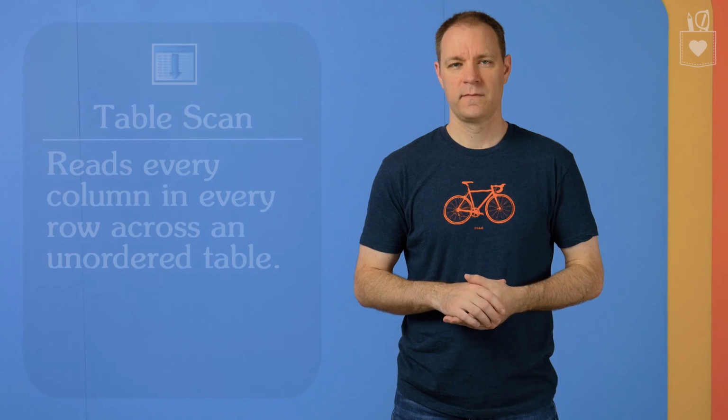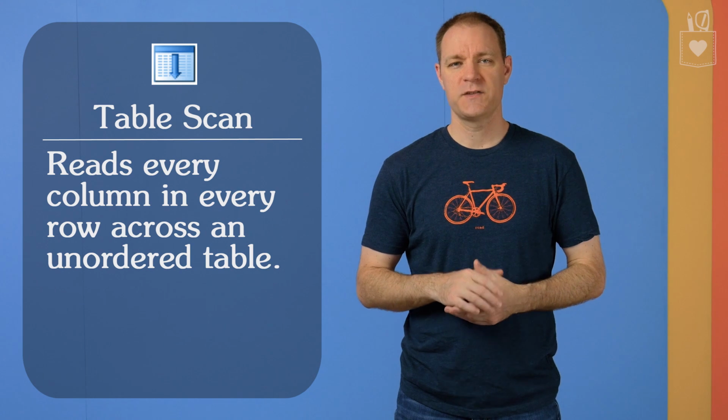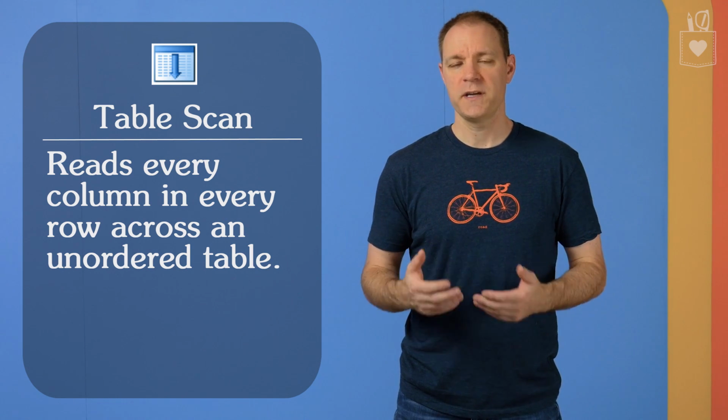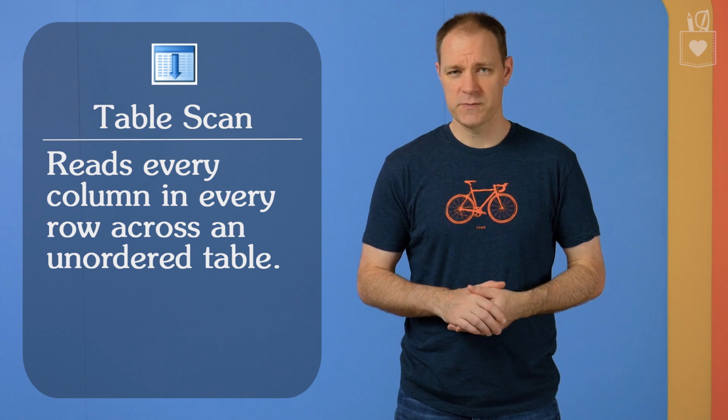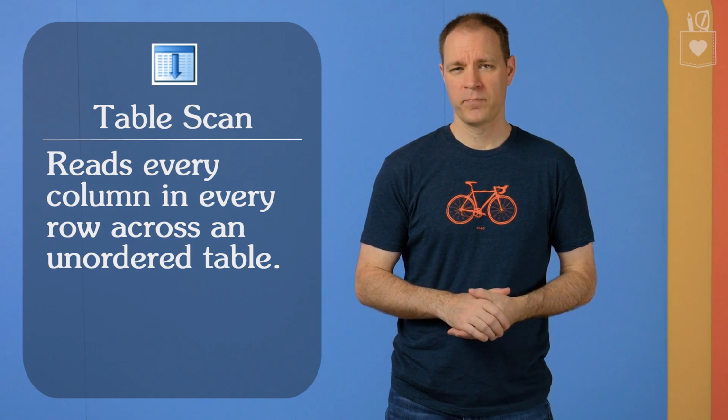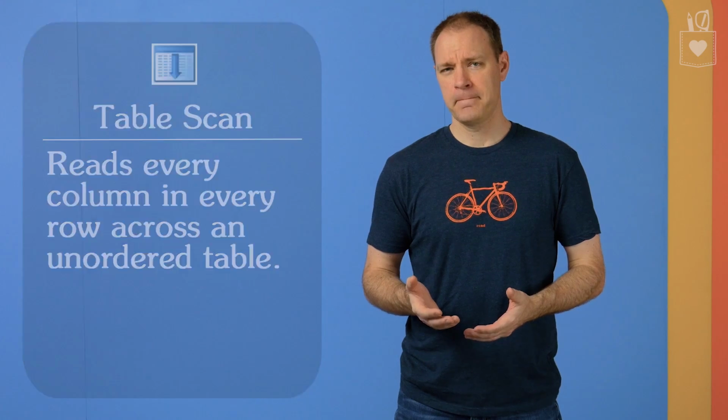With that said, let's move on to the first of our operators, the humble table scan. A table scan is an operator that you only see running against unordered structures or heaps. Things like tables without a clustered index, temp tables, or table variables. When is this a good thing? Not very often.